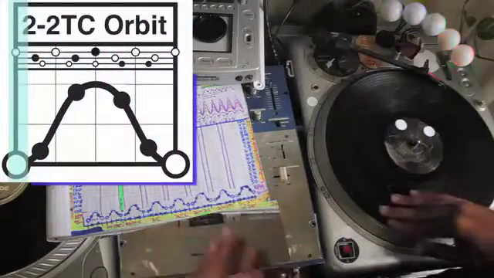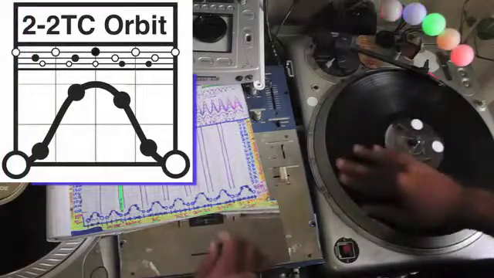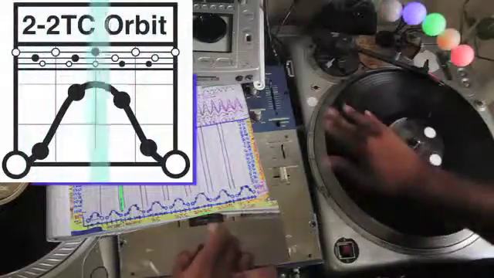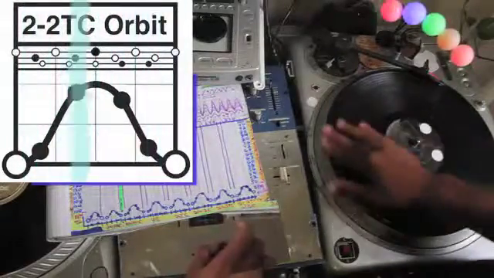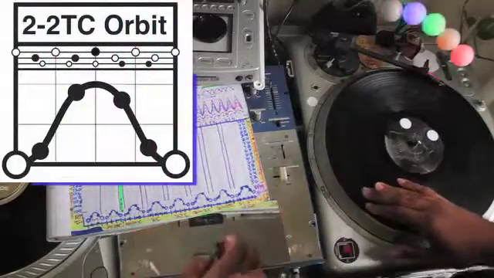All right, and then this one, waka waka wa-da-da, waka waka wa-da-da. So this one's the hardest for me to do. I'm gonna see how fast I can go.